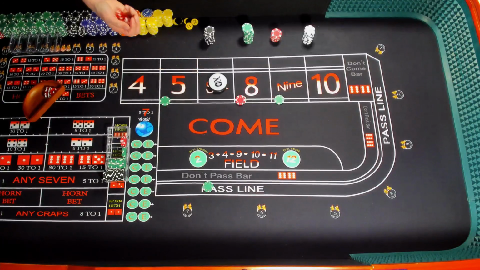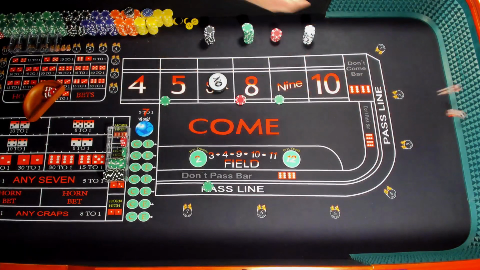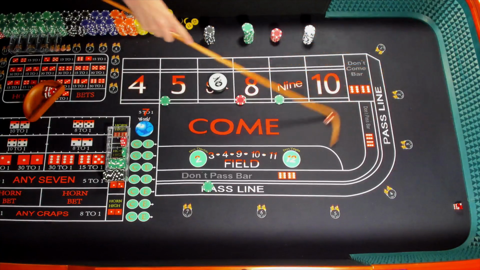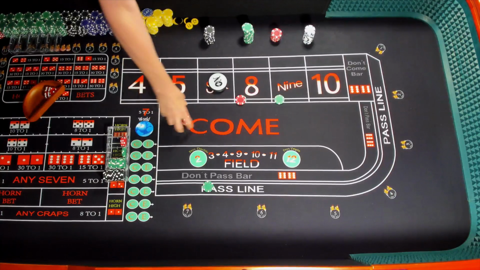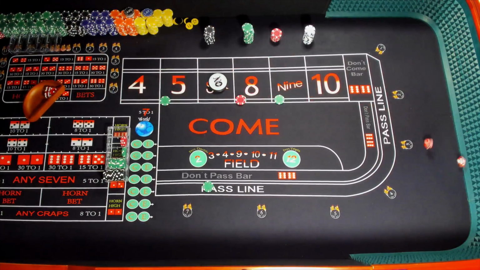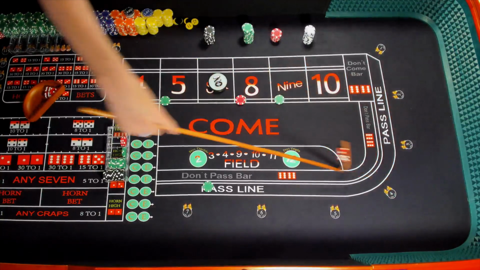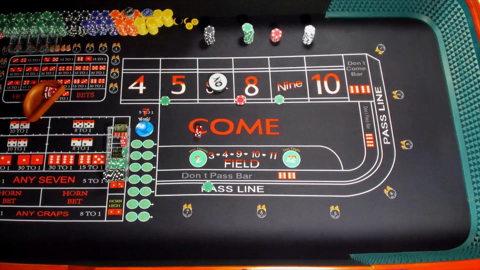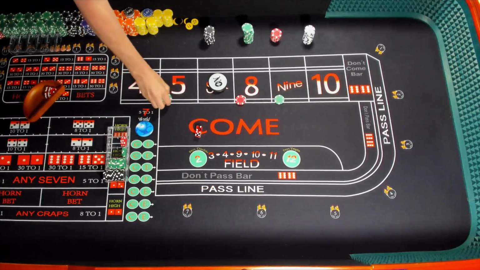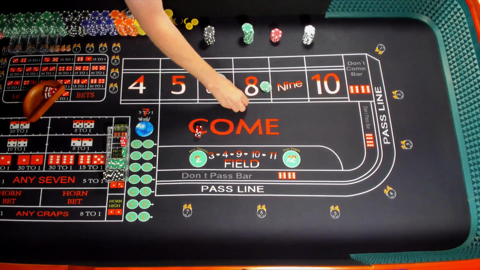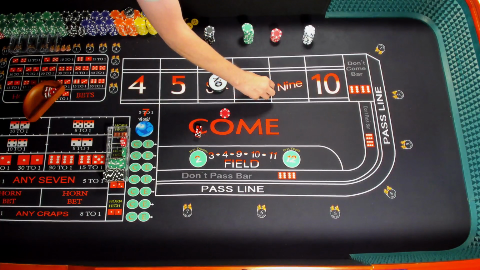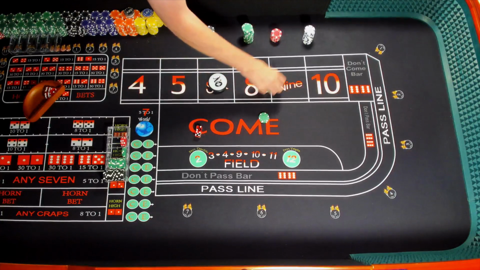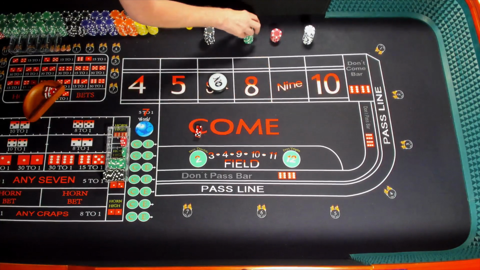All right, let's go. And 4 the hard way. We don't have the 4. Roll again. And 7 out. So that is the worst case scenario for us. We did make the $50 off of the 7s, but we lose 55 on that roll.